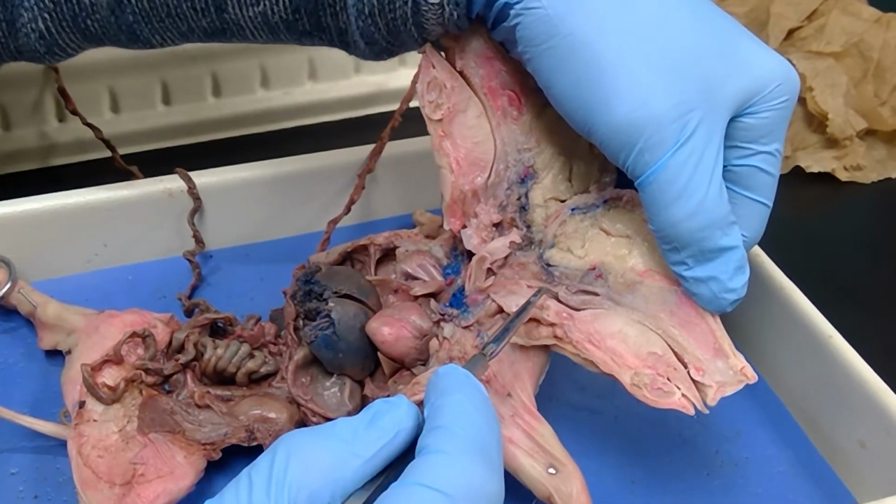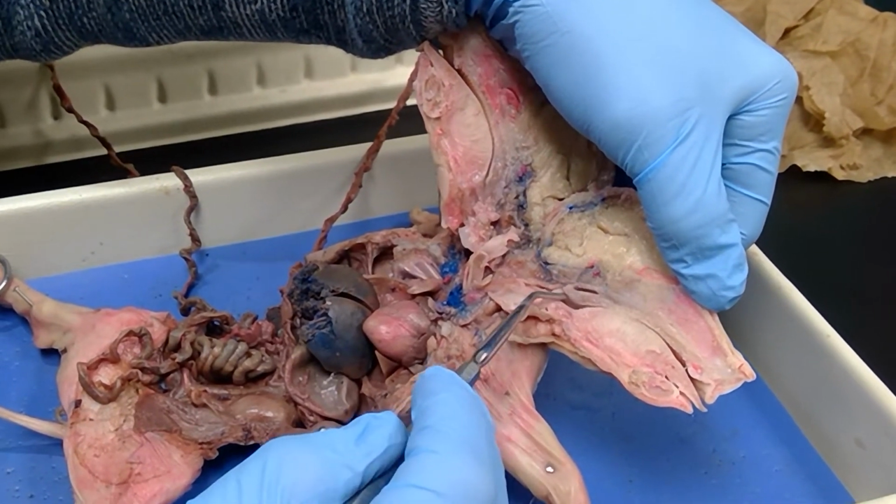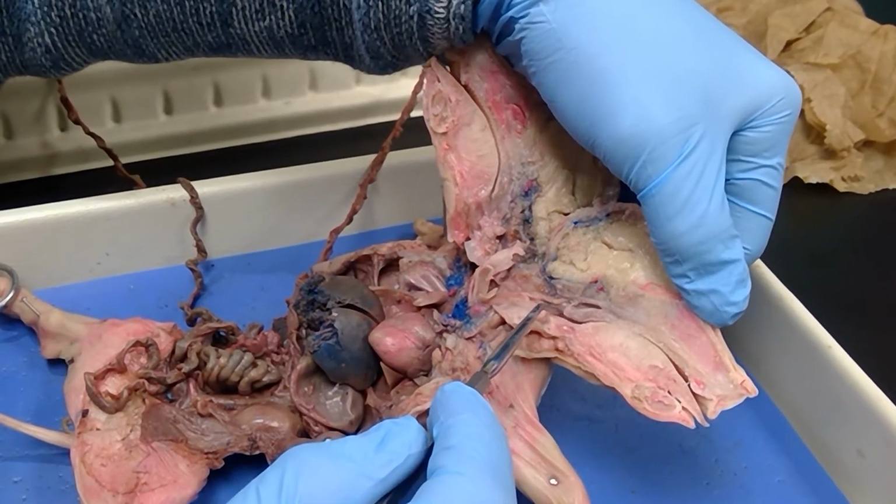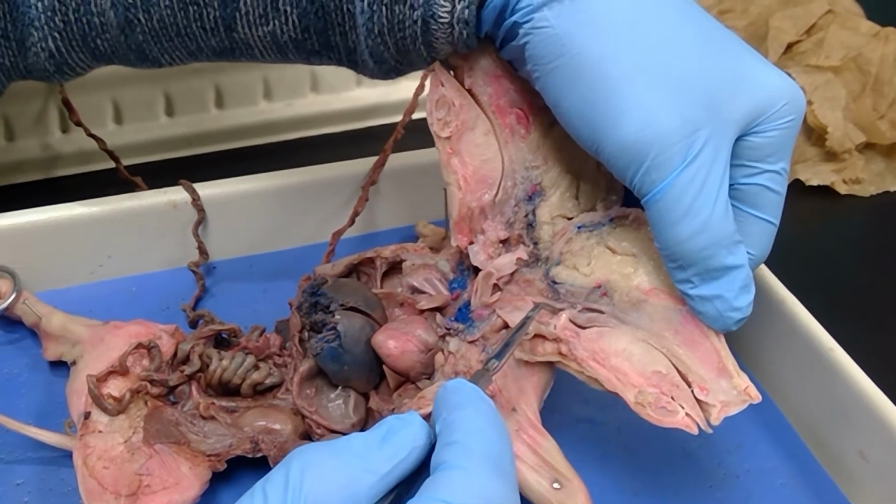And you can see that it would come down. You can see it. That right there is your uvula. And that space between the uvula and the epiglottis, that's where the food would go.